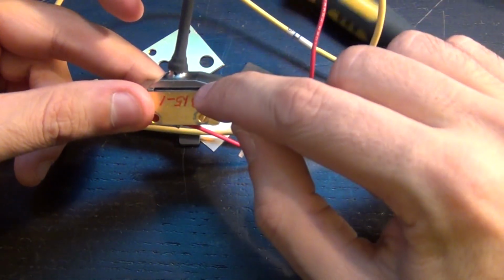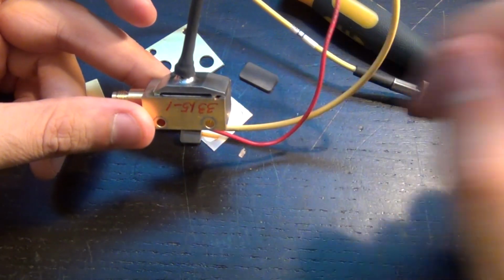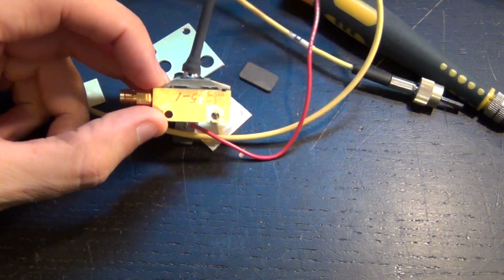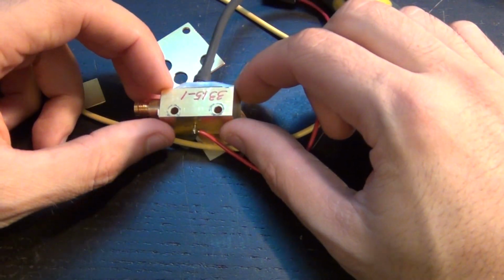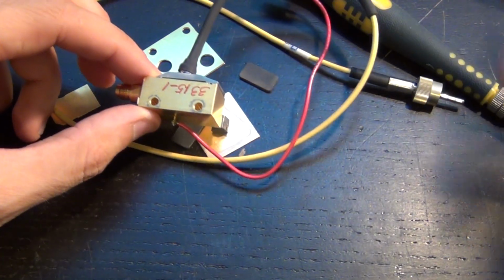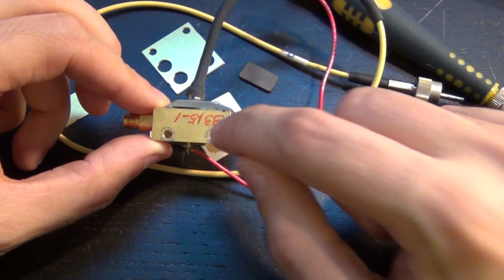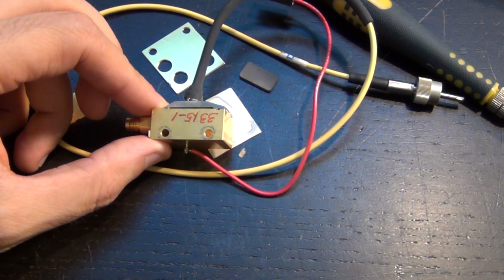So we can go ahead and try to snap that off and see what it looks like in there, and take a look at both of them under the microscope. I'm not going to open the step recovery diode module because you've already seen that they're going to be very similar to the other one. I'm interested in seeing this and the other one under the microscope.